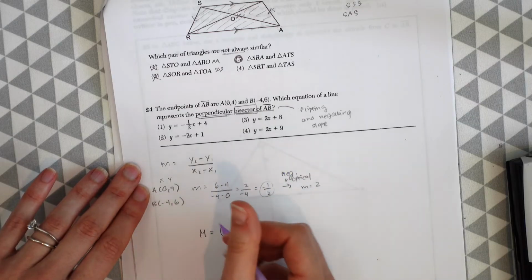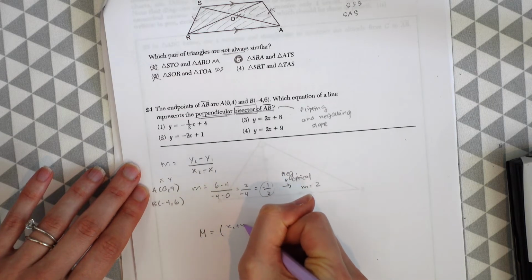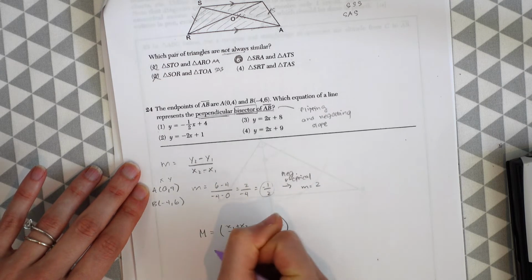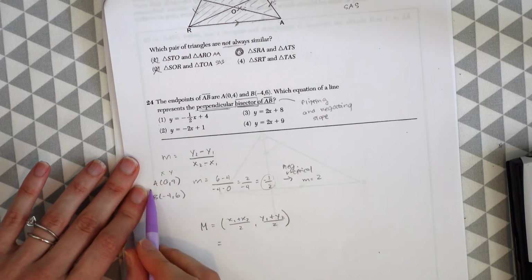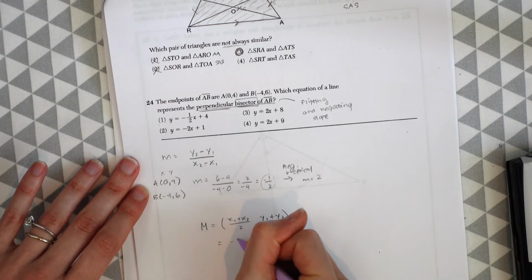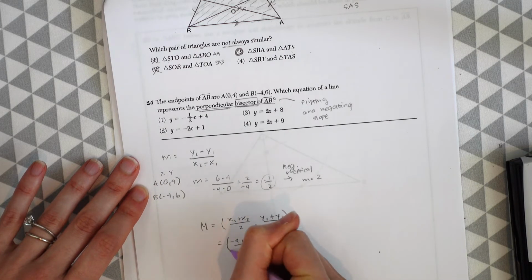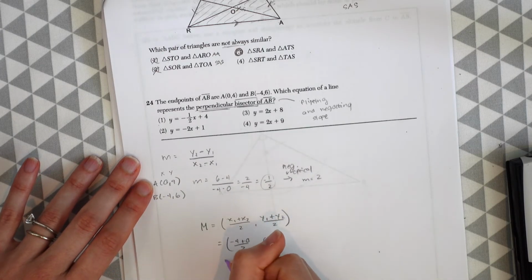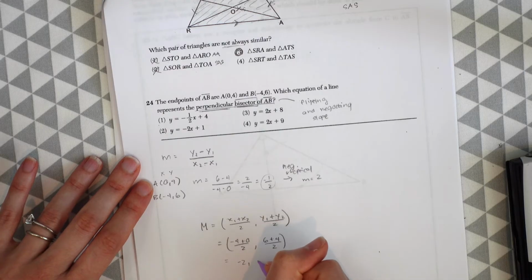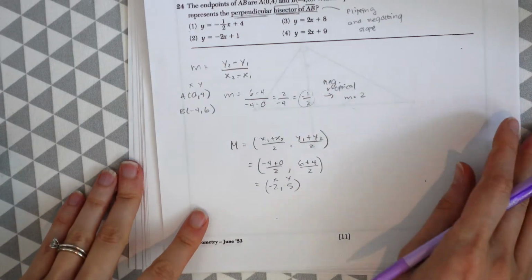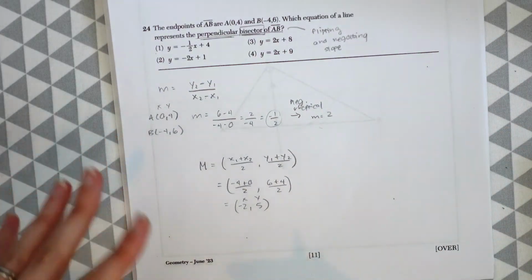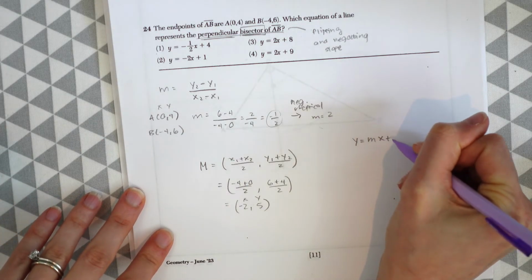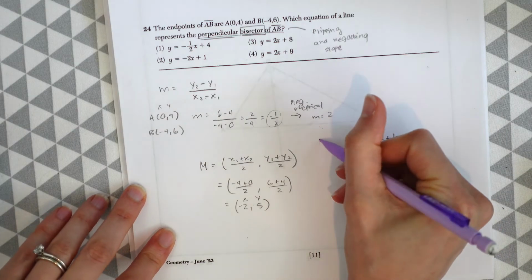So we're just going to take x1 plus x2 divided by 2, and then y1 plus y2 divided by 2. So here are x1s and x2s, so we're just going to do negative 4 plus 0 divided by 2, and then we have 6 plus 4 divided by 2. So we get negative 2 and 5, and now we're just going to write out our equation of a line. So equation of a line is mx plus b.